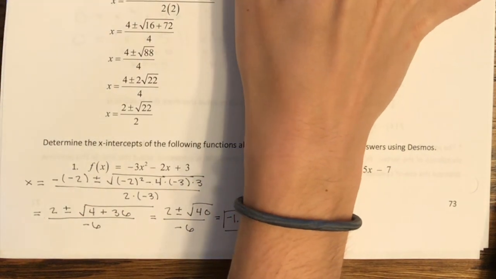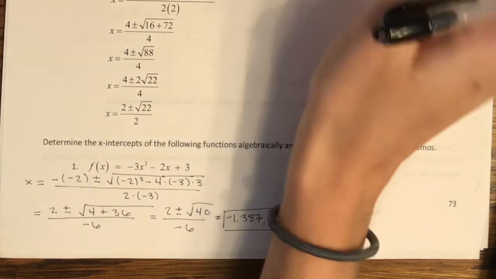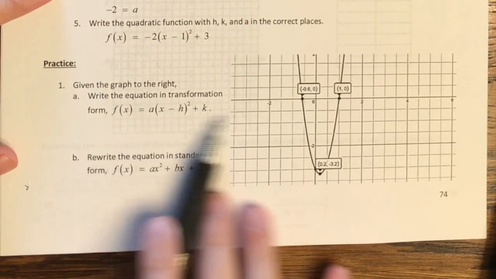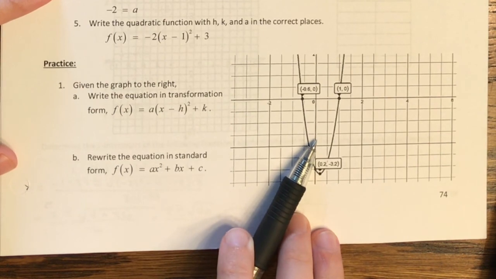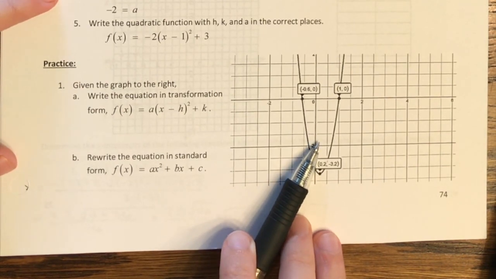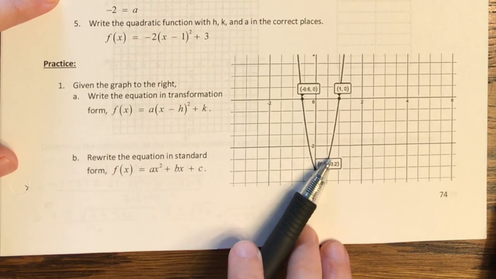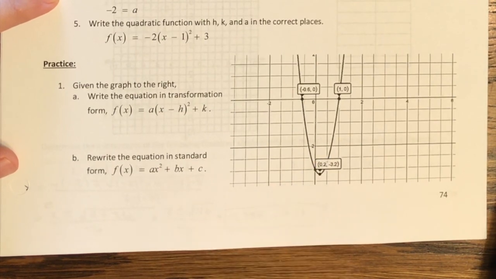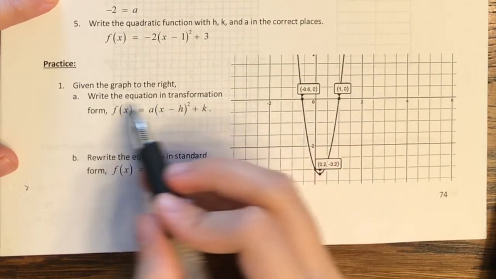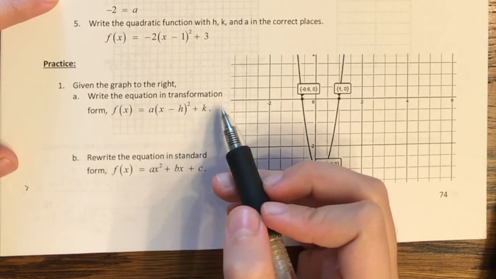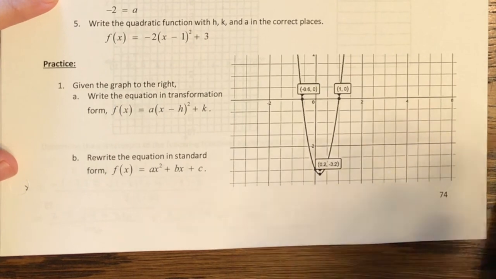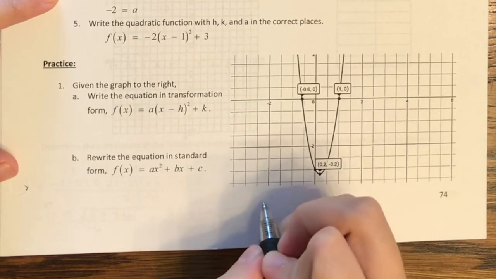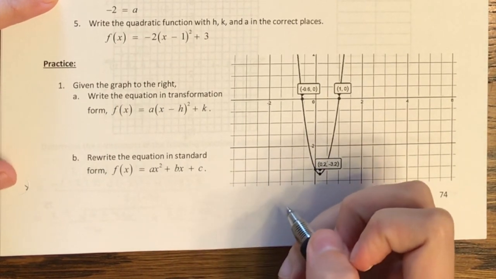On the next page of the lab manual, it asks us to find the equation of a function given the graph. We know how to do this with polynomials. We've been doing this already. Let's look at an example of it with a quadratic in particular. So this is going to ask us for both transformation form or standard form. And just for fun, let's also write it in root form as well.